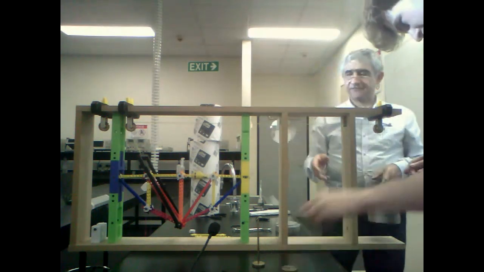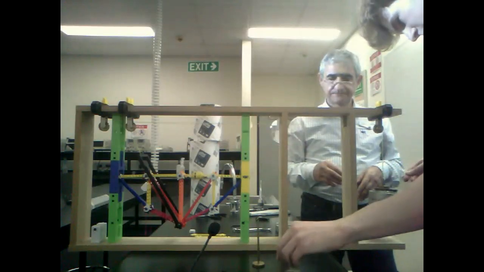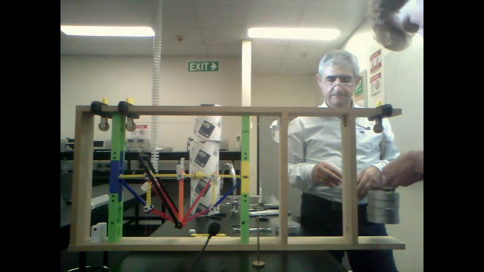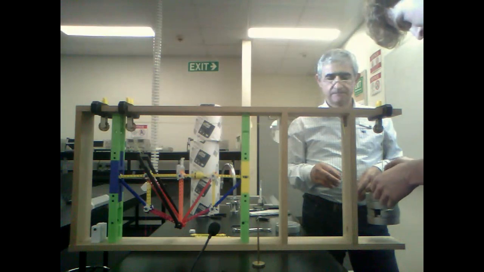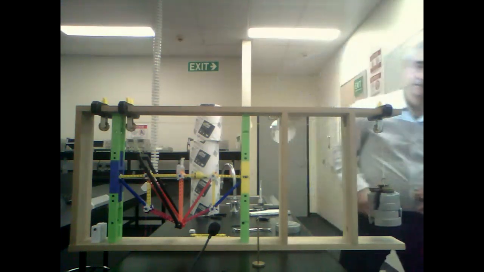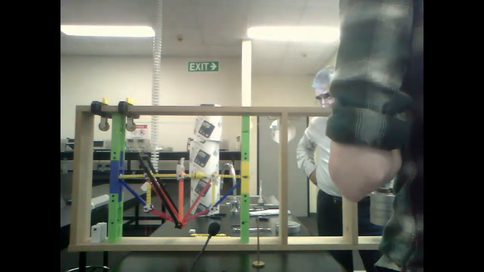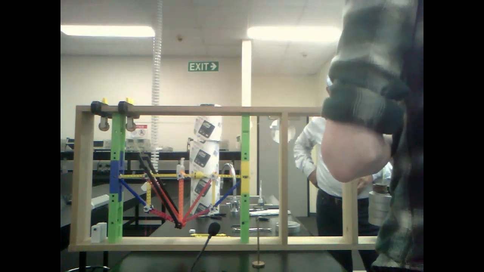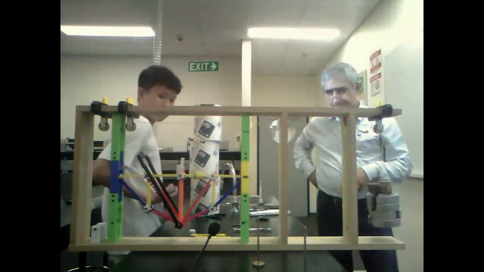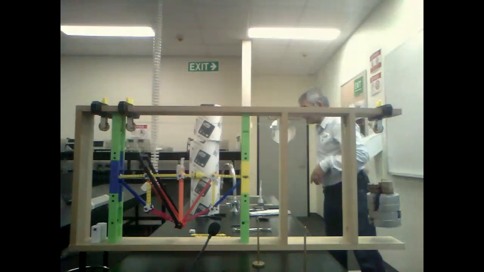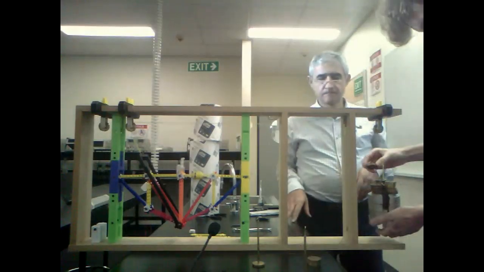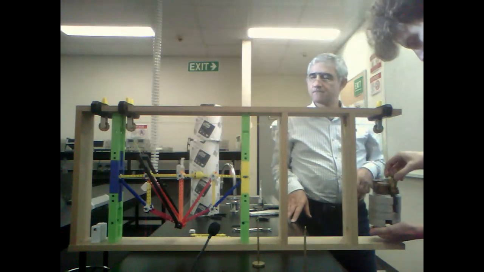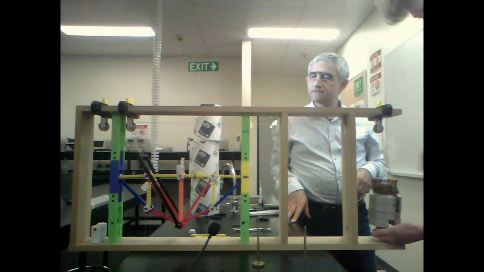One, two, since friction is still not gone. Three, 3.5, 4, 4.5, 5, 6, 6.5, 7, 7.5, 9. Could you grab two or three more little ones?